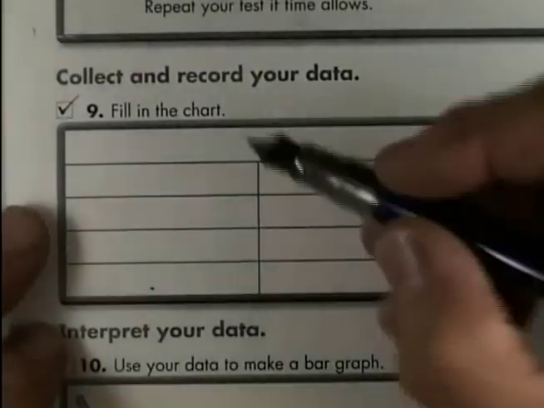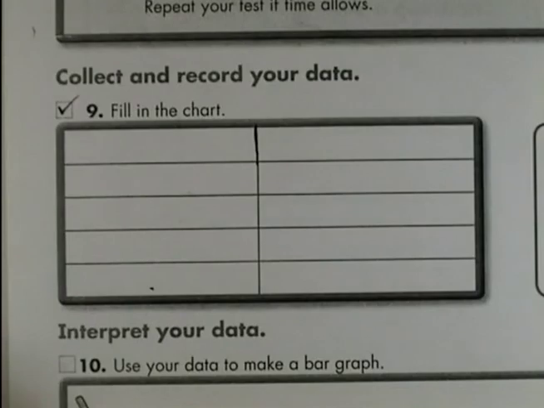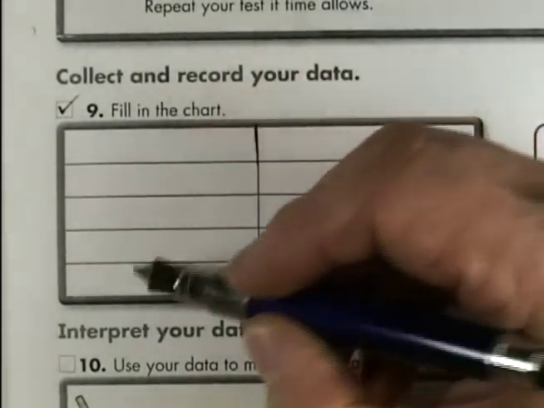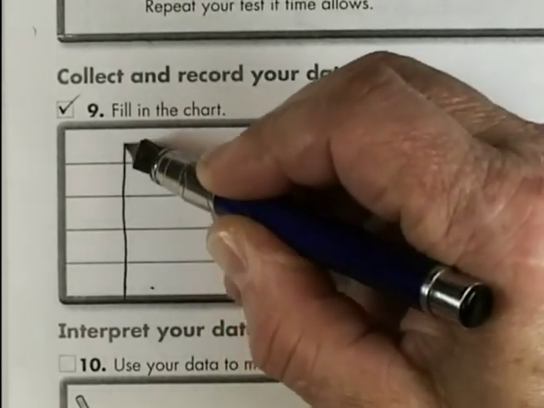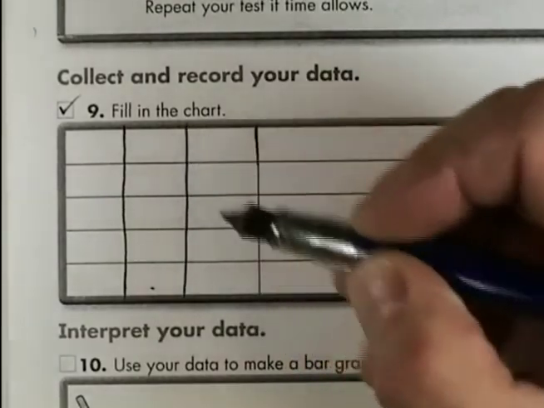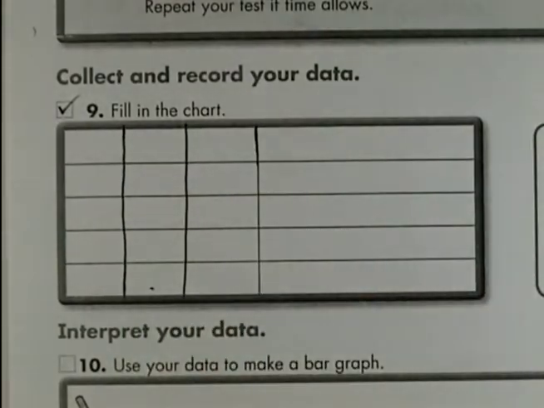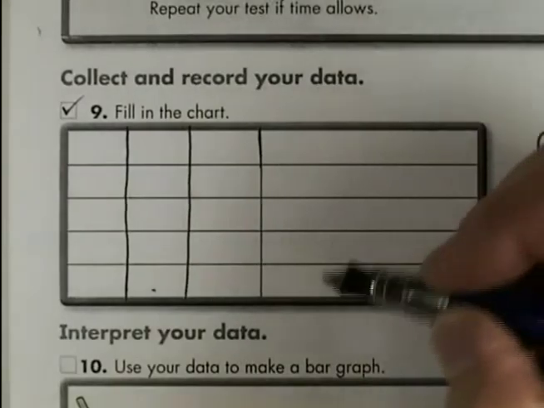Take your pencil and draw this line up right here. Okay? Now we're going to divide this into 3 sections. So I'm going to draw a line right here and a line right here. So now there's 3 sections here. I'm going to do the same thing here. I'm going to divide this into 3 sections. Ready?